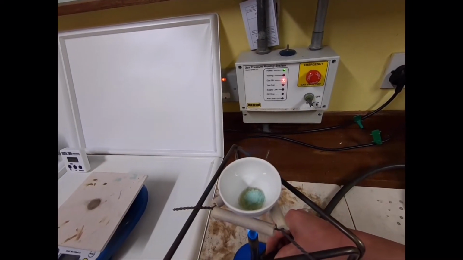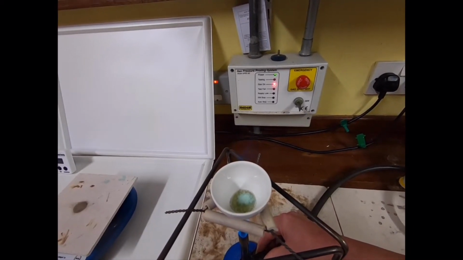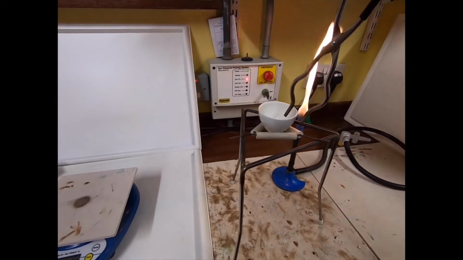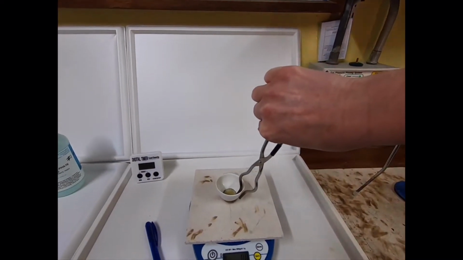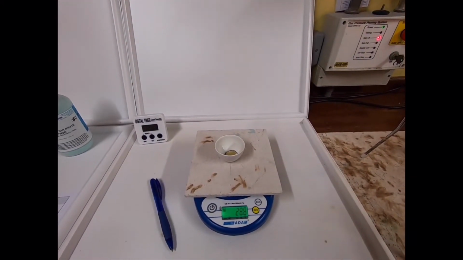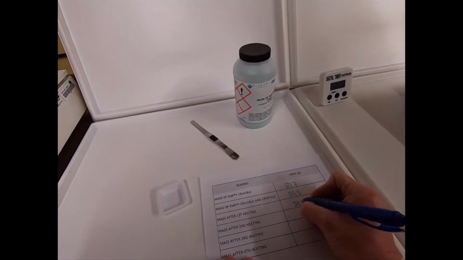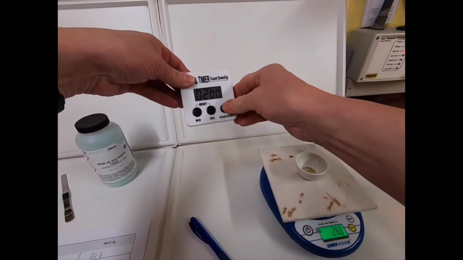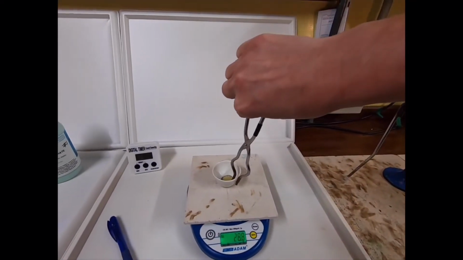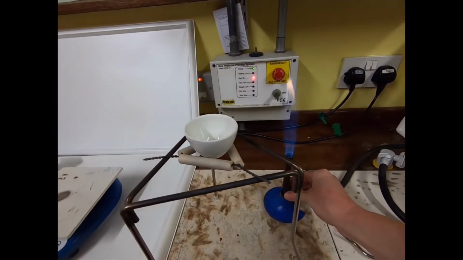You can see the colour is gradually changing. It's going from its blue colour to a white powder as the water is removed. Now, once you have heated it, you allow it to cool, and then you can pick it up and put it on the scales to find out its mass. You can see there the mass has dropped significantly, so it's now down to 28.8. So just record that in your table, and then you're going to get ready to heat it again. When you heat it again, that means that any of the substance that hasn't reacted will get a chance to react. And we're then looking for two measurements that are the same mass.